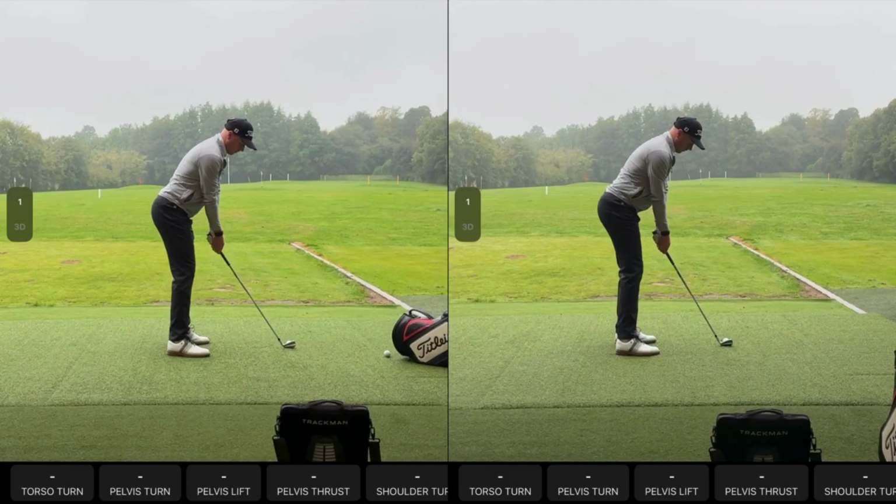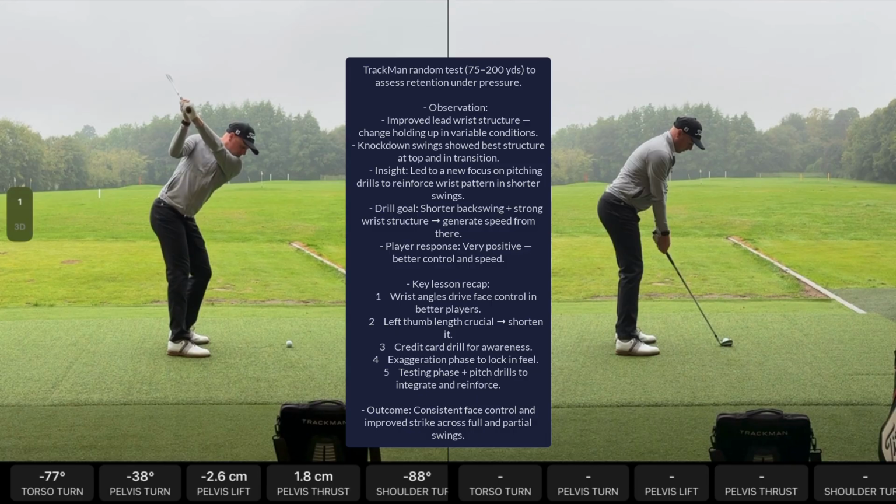I've set up a TrackMan test of 75 to 200 yards random. And the reason I'm doing this is to see how much of the change has stuck when the player starts to become a little bit more outcome focused. The before swing is on the left-hand side, and we've already discussed what happens through that lead wrist.